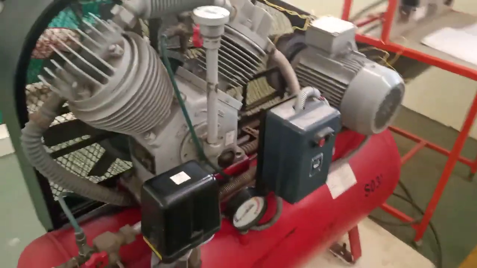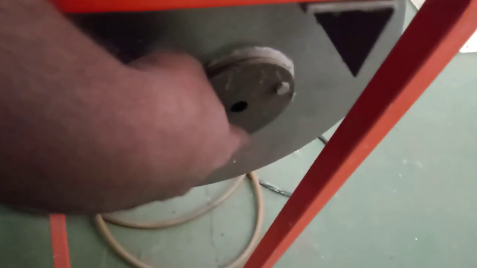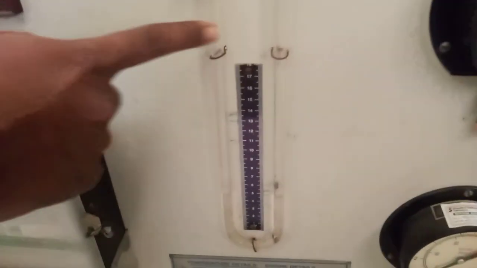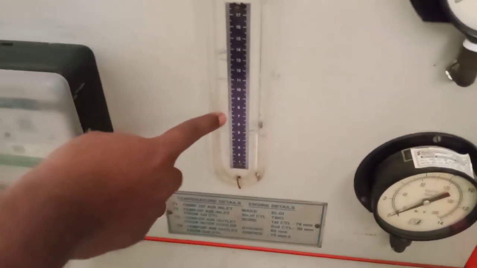We need to measure how much air is taken into the compressor, so the air tank is provided at the bottom with an orifice. With this orifice, we can find out how much air is coming into the air compressor. This air tank is directly connected to the U-tube manometer. With the changes in its pressure head, we can find out the air flow.